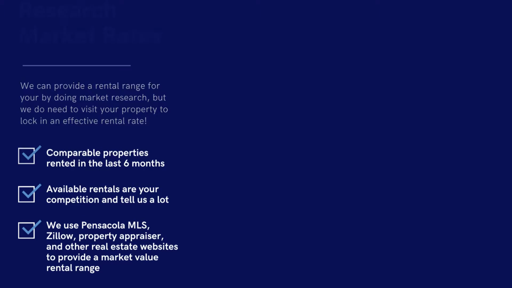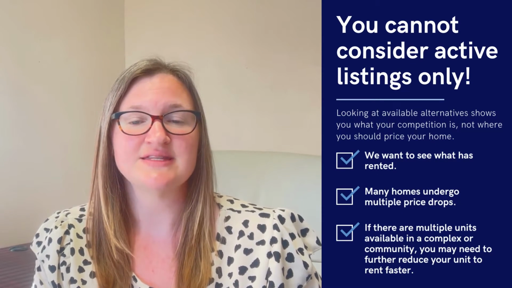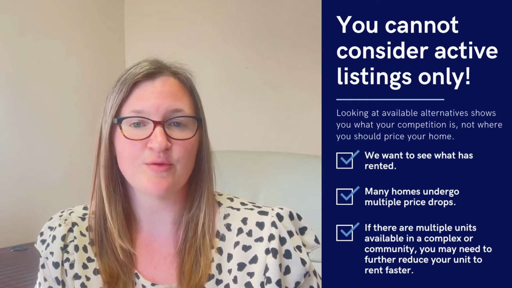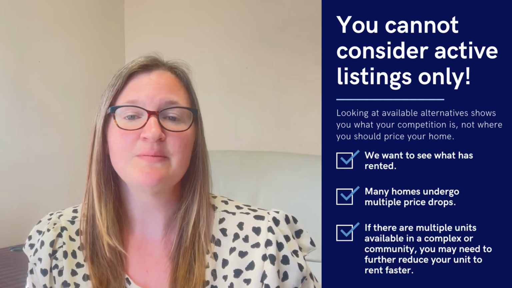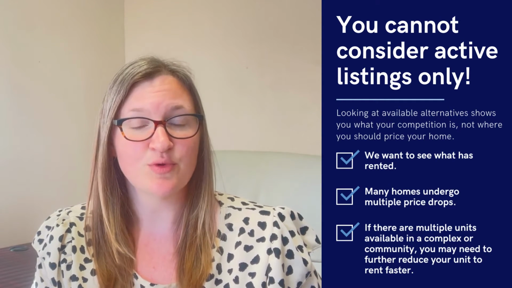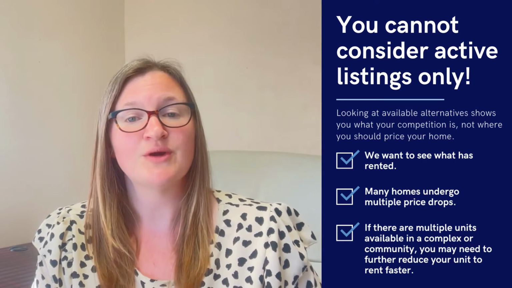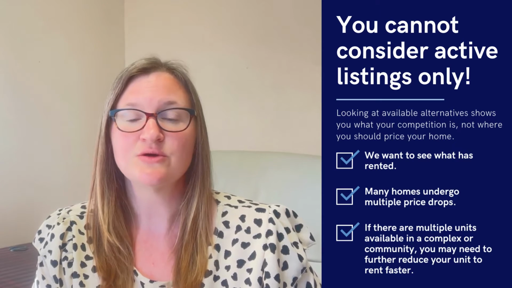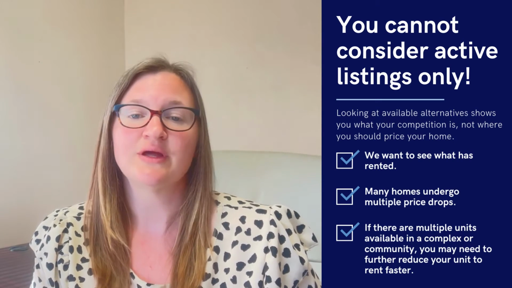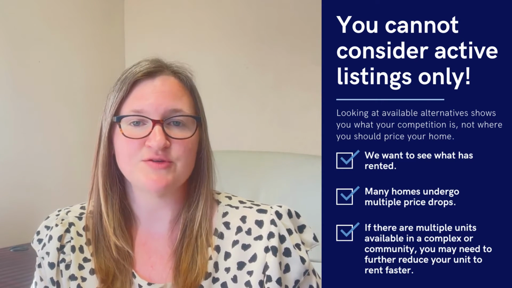We also utilize Zillow. One of the things that we see people doing wrong when pricing is looking at active Zillow listings only to see where their property should be priced. Keep in mind, while we do consider available alternatives, as that is important, we do not base the rent specifically off what's active and available, because those are properties that have not rented. We want your property to rent, so we're going to use the rented data to come up with those figures.